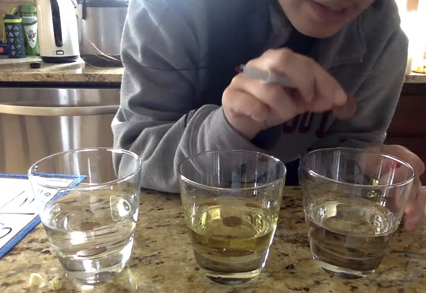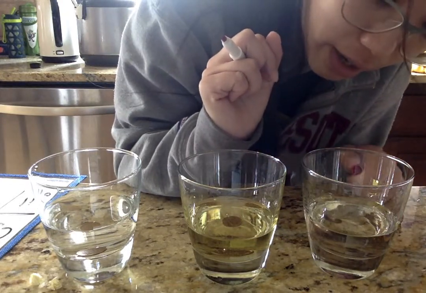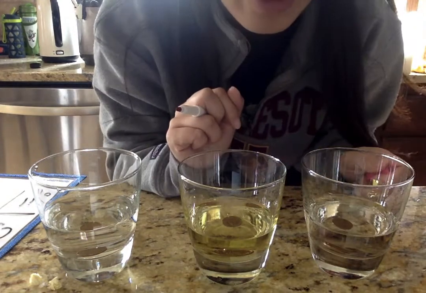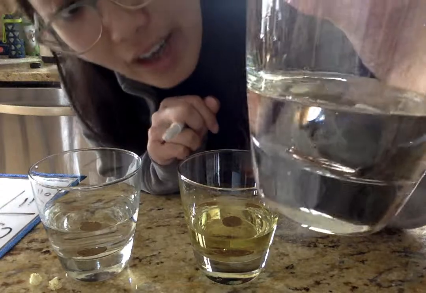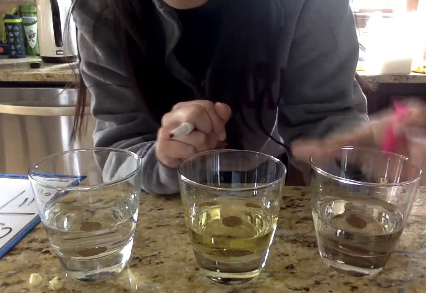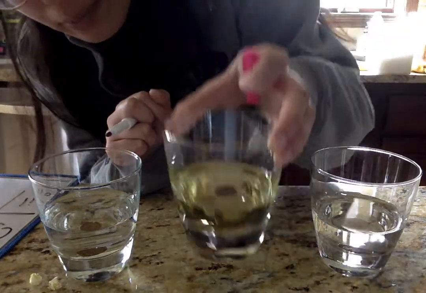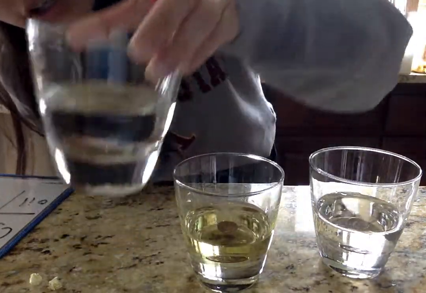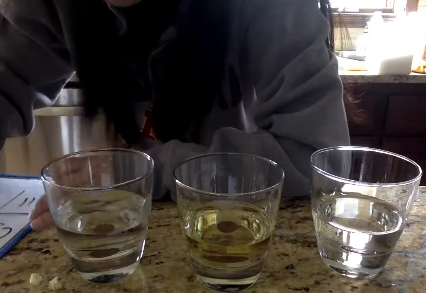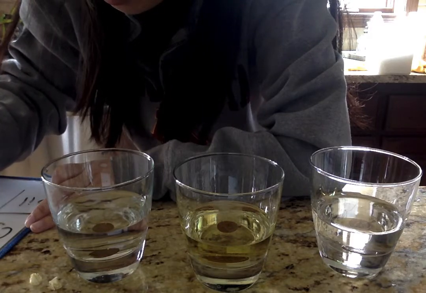And then in the corn syrup, oh, the penny actually, oh, it's moving. The penny sinks in the corn syrup too. At first, I thought it was going to float because it was moving so slowly, but it actually ended up sinking. So in each liquid, the penny sinks.